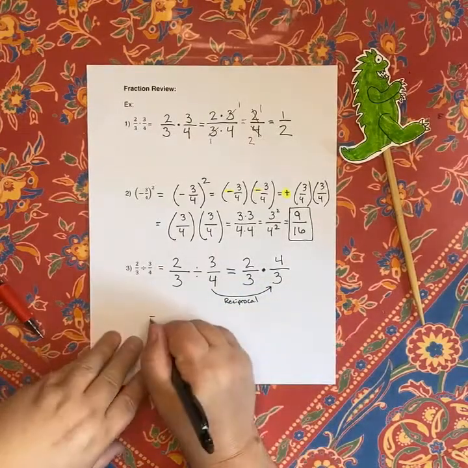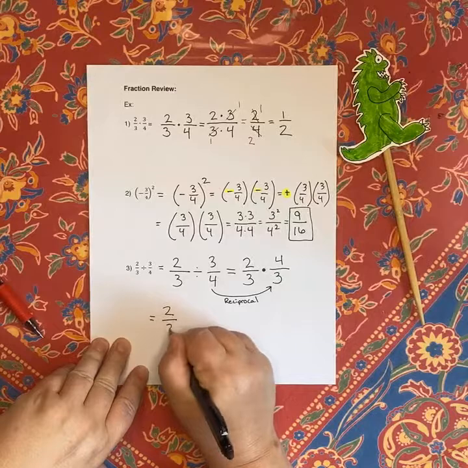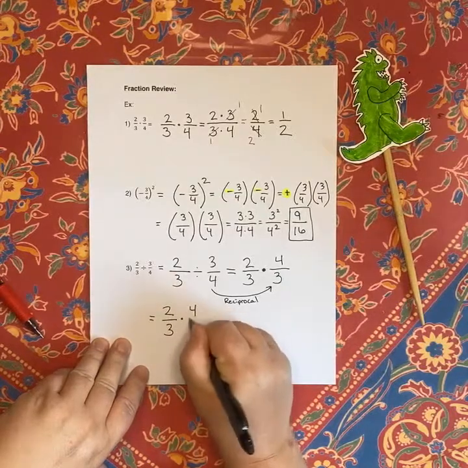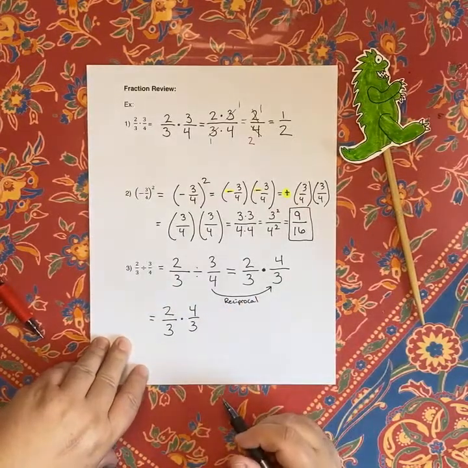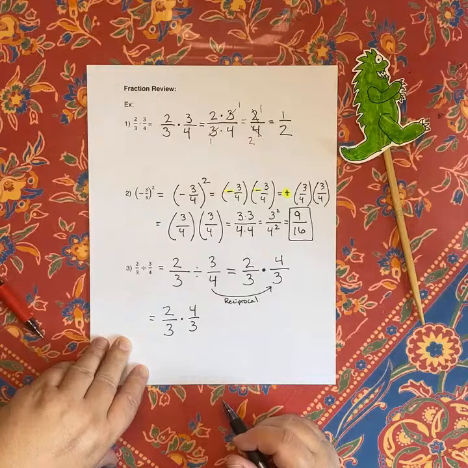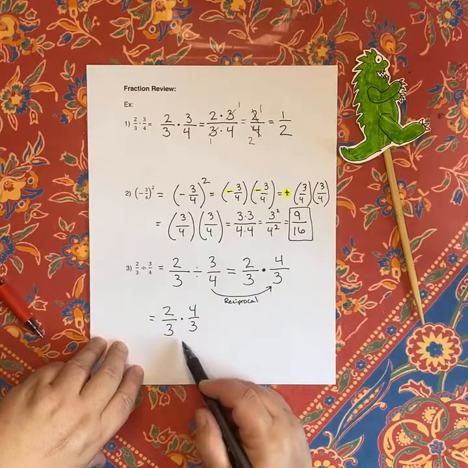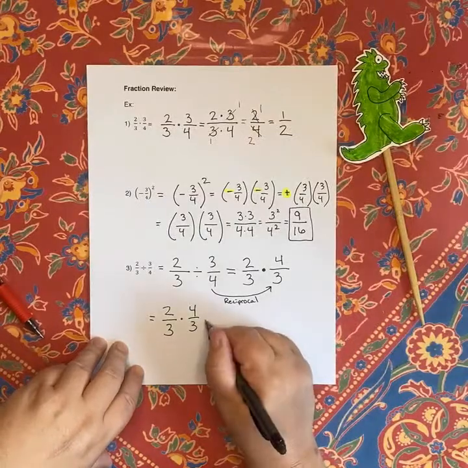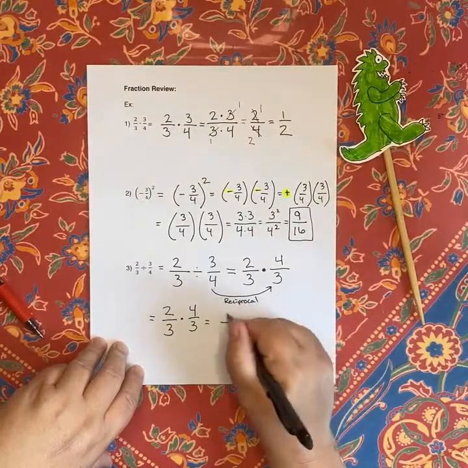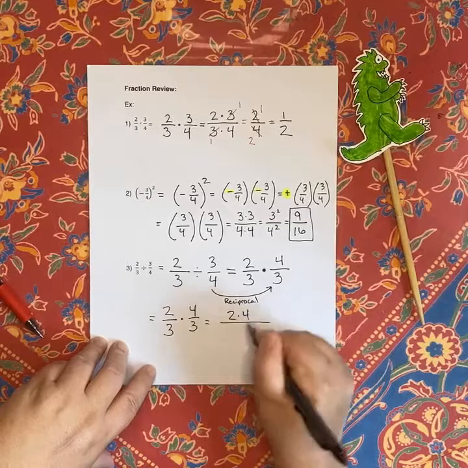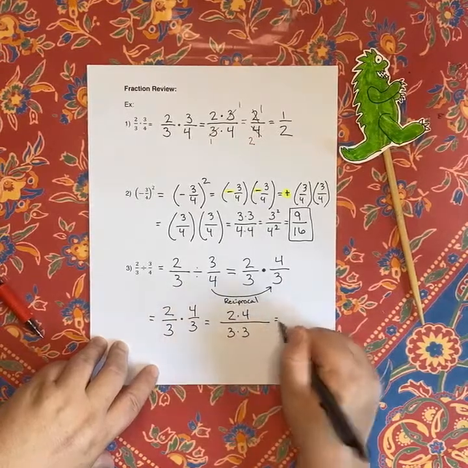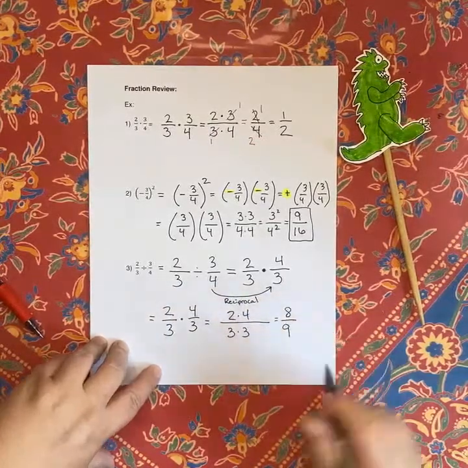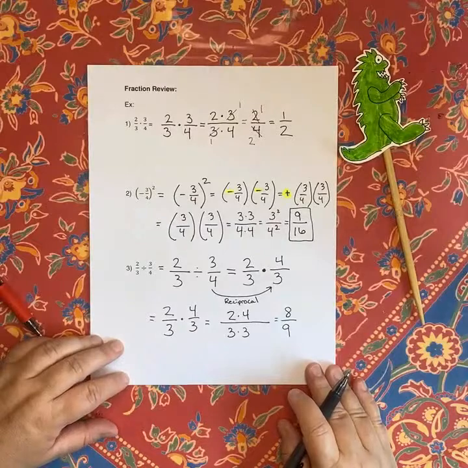Okay, so let me rewrite over here because I ran out of room. This happens a lot to me. When we actually get the fractions sitting where they should be, we see that nothing actually reduces. When we multiply across the top, I get 2 times 4 all over 3 times 3. That's 8 over 9. Ugh, nothing reduces.